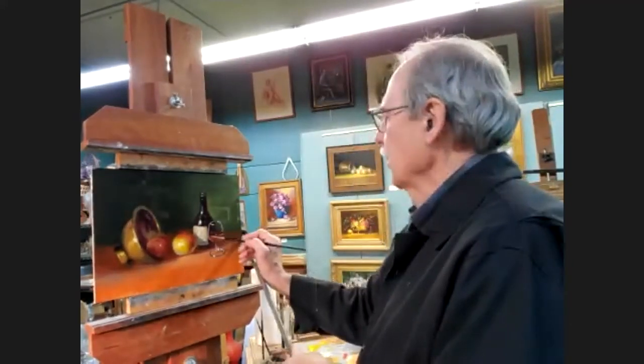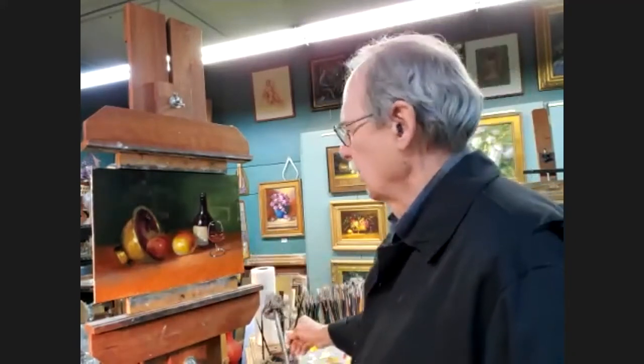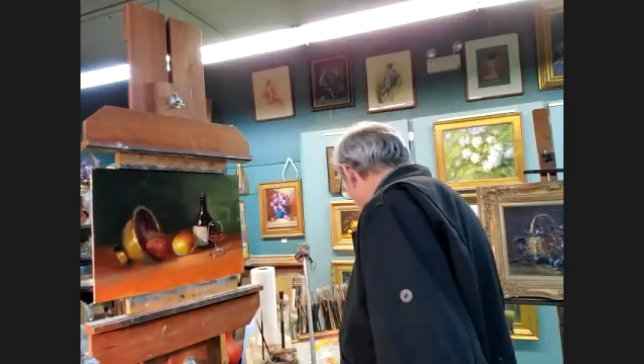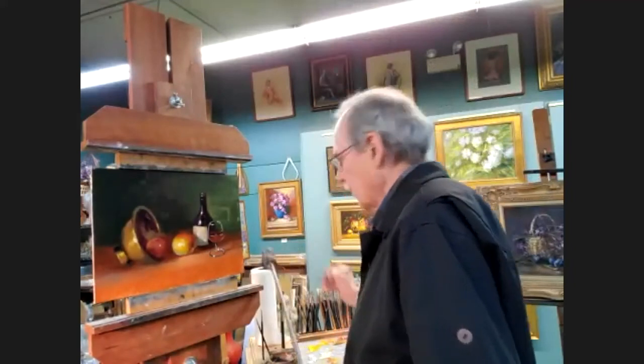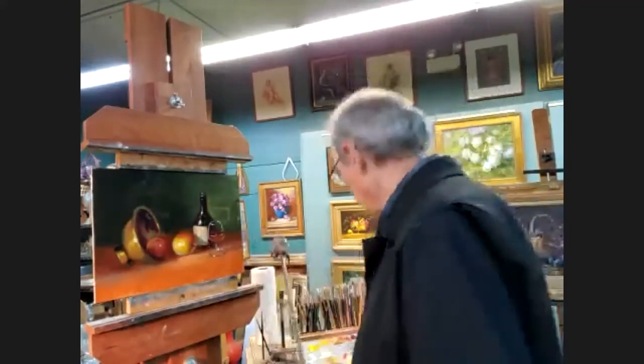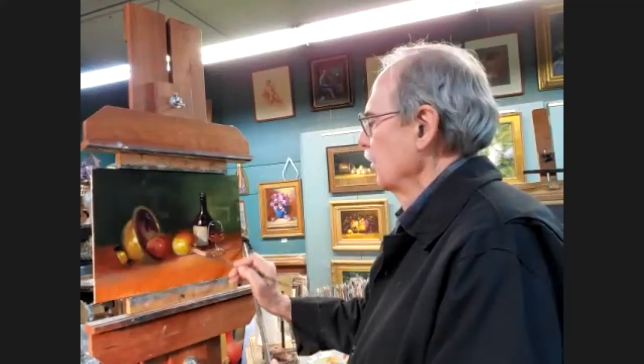A little darker here. There's a stem in that apple here, which is kind of nice because it's catching some light right there.